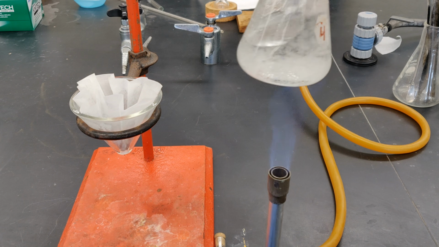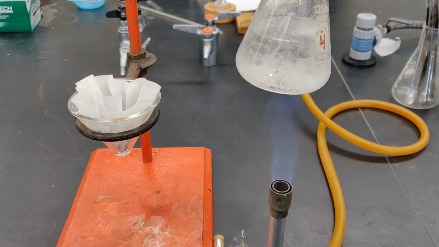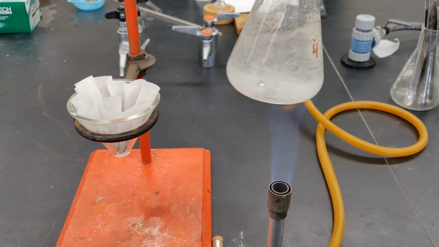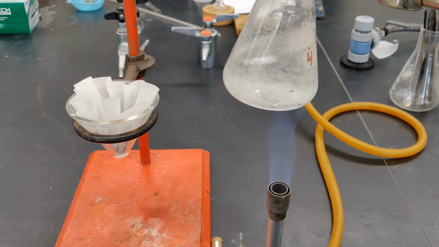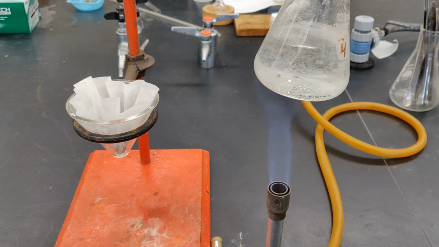This is a much smaller flask than the 250 milliliter Erlenmeyer flask you started out with, so it's much easier to experience frothing of the liquid out of the flask and onto the benchtop due to overheating, so please pay careful attention to what you're doing.